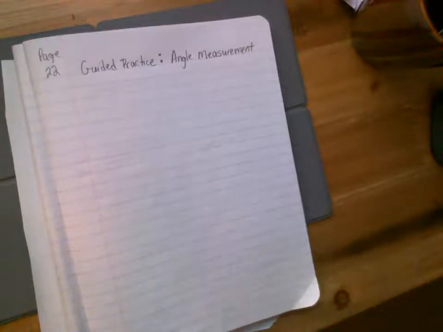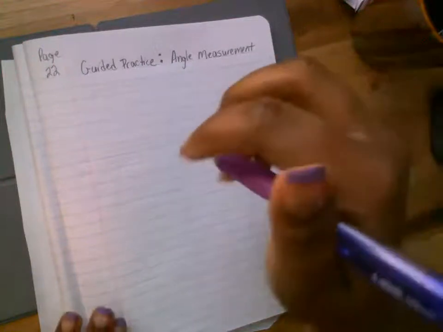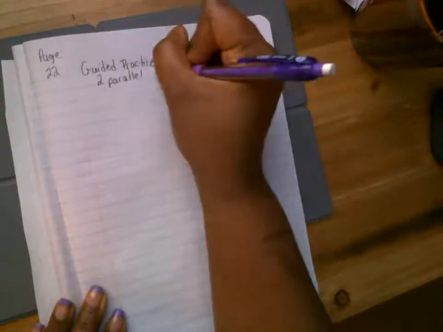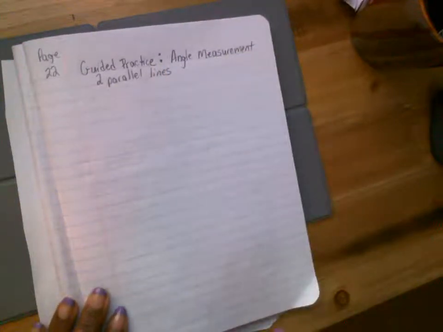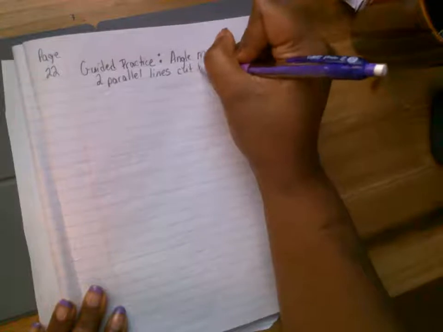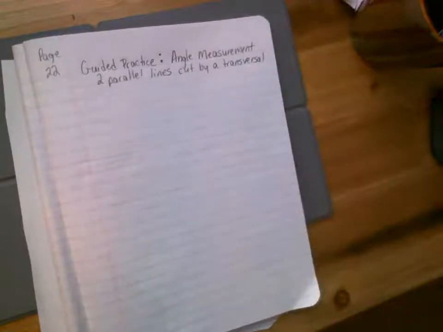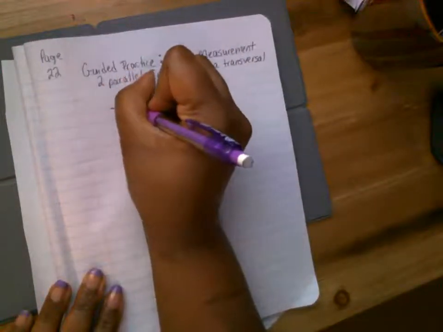All right? The practice problems are going to be on angle measurement, where you have 2 parallel lines cut by a transversal. Two parallel lines, or a pair of parallel lines, cut by a transversal, okay? And you're going to find the measurement of all the angles that are formed, right? So I'm going to draw a picture, label the picture, and then give you an example.